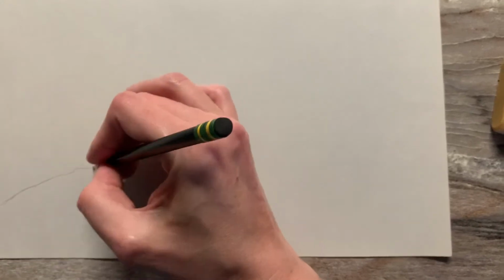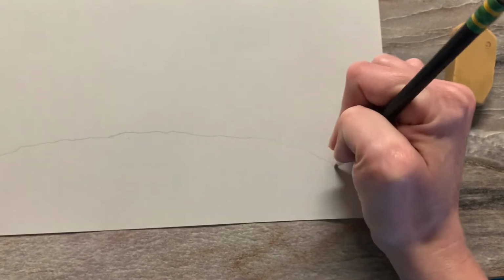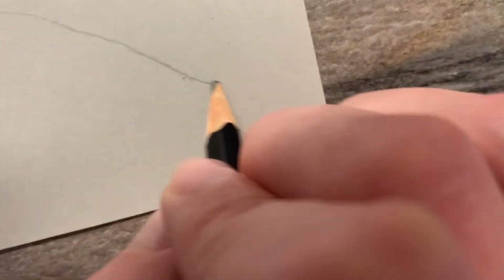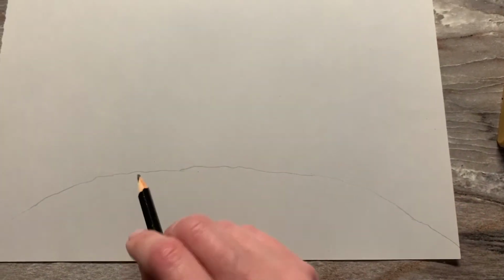So down here at the bottom of my paper, I'm just going to start here at this corner, and I'm going to make a great big curving line for the sun, because the sun is going to be near us in our picture. So I just made my curving line across the bottom of my paper. So that's the sun.